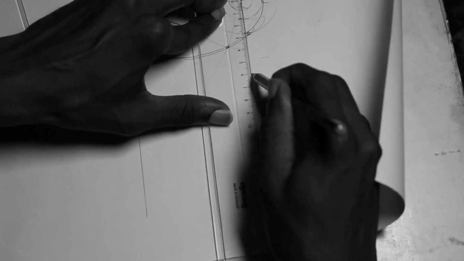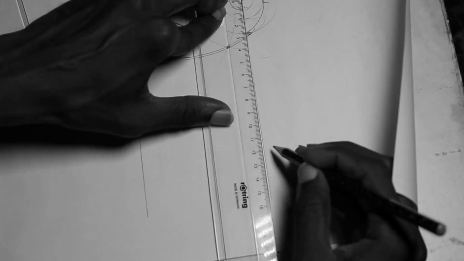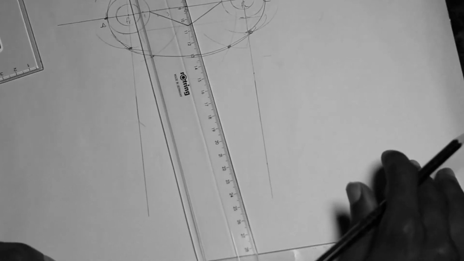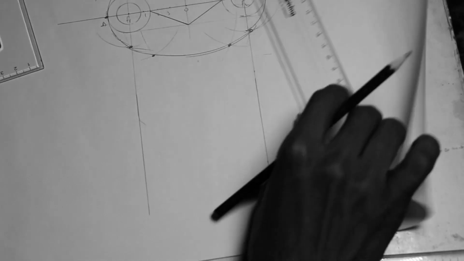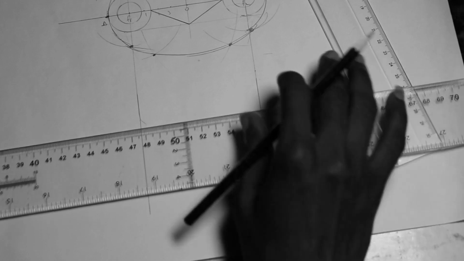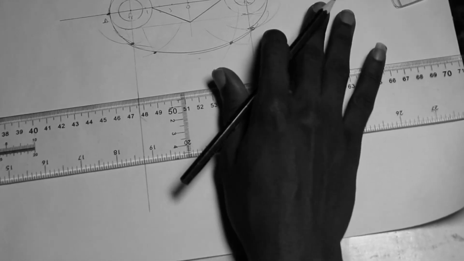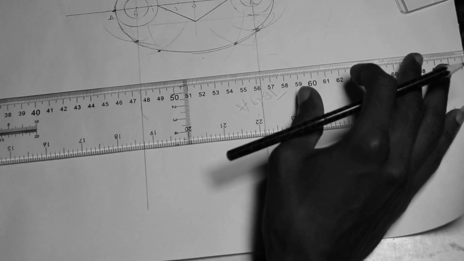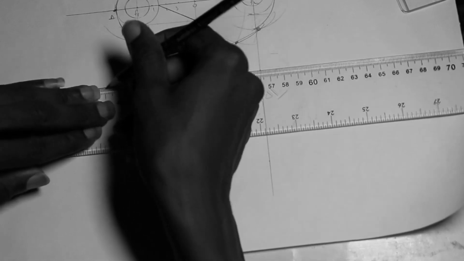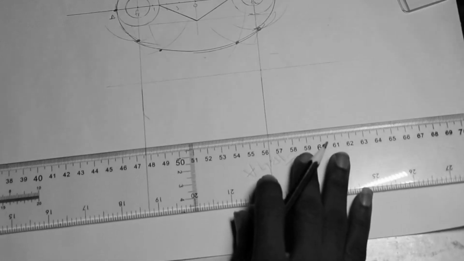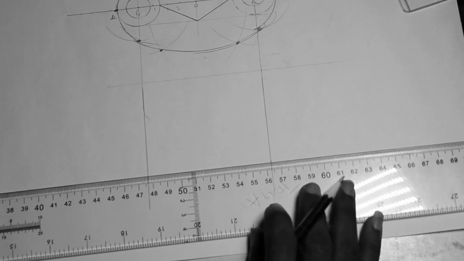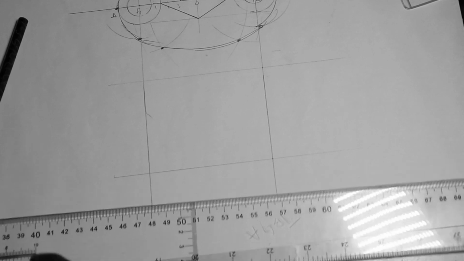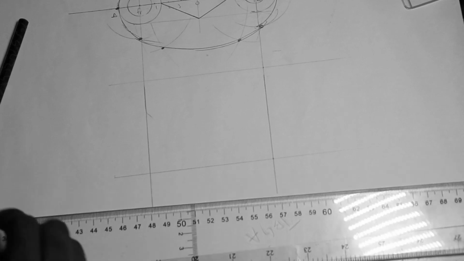So this is my point 60, and 70 plus 60 is 130. So from here, slide my t-square, cut it, then my 70 again, mark the point out. Yes, that's done.